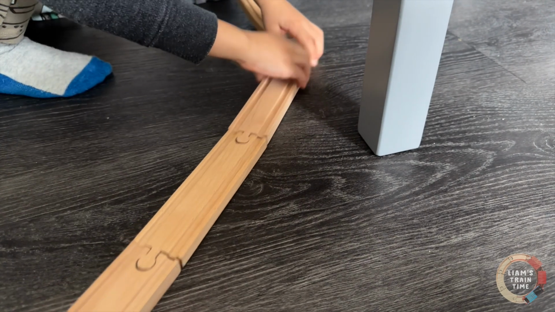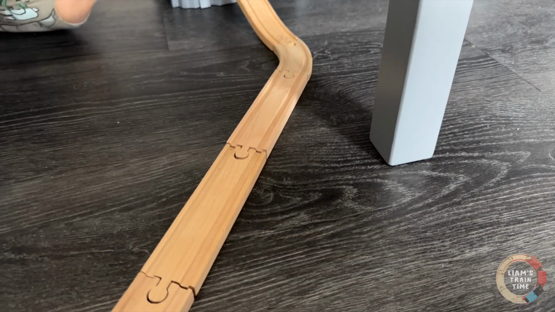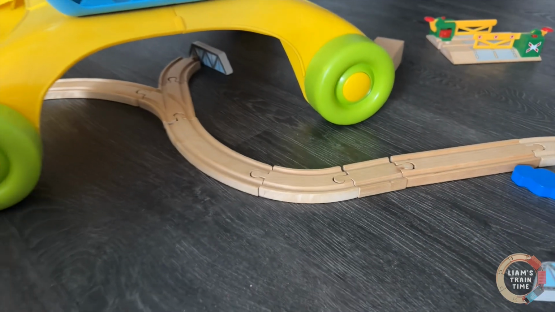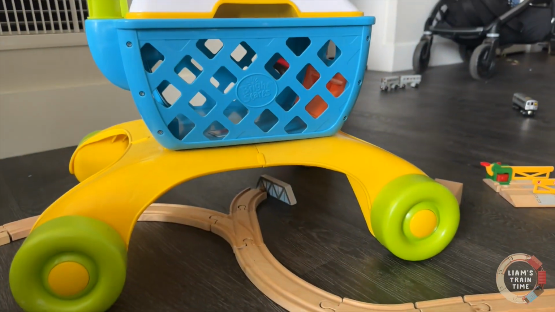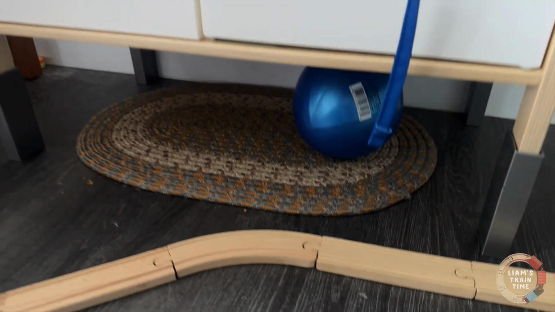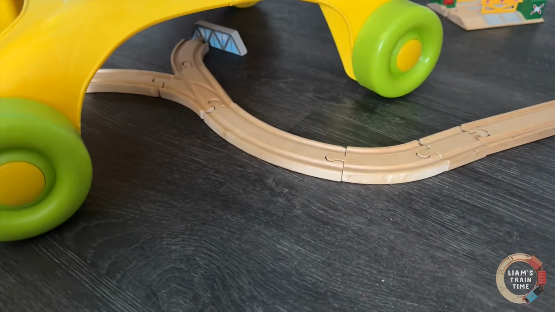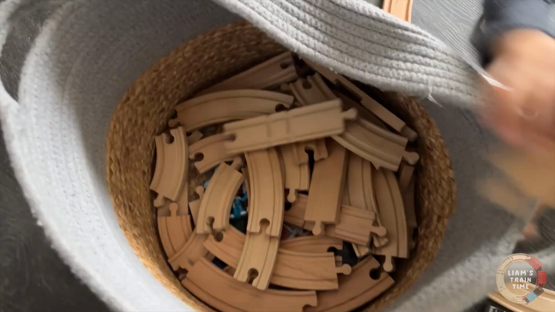Okay, wait, you made a giant loop here. This looks so good. Start at the cave. We're gonna go down in a little loop, go underneath the shopping cart, which we have a switch track. And then we're gonna come all the way this way and around. And we are looped back right here at the cave. So now, where are we gonna go with the switch track? Okay, what other tracks could we use in here to extend this curve? Cool.